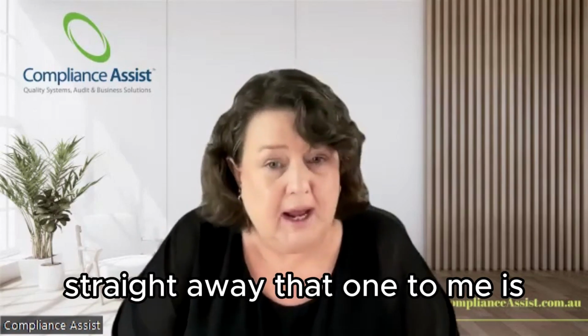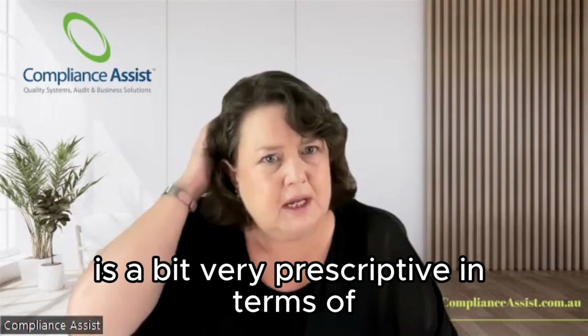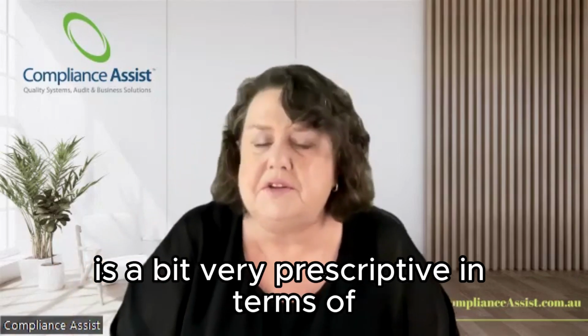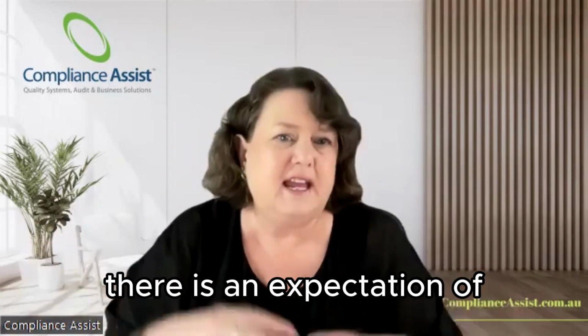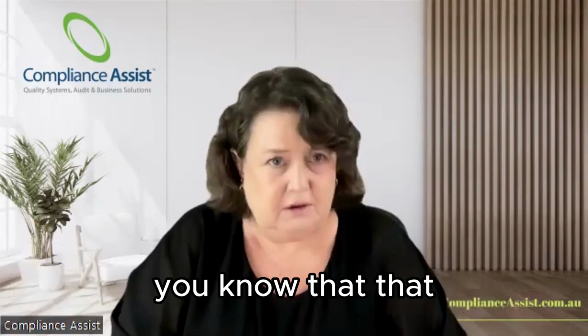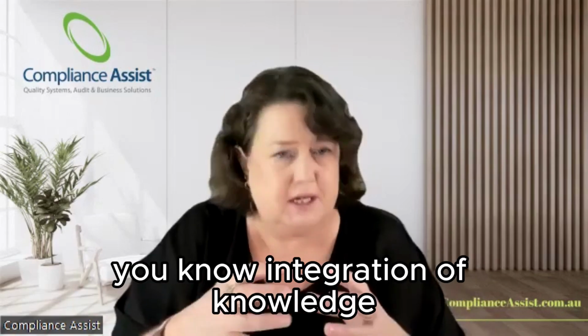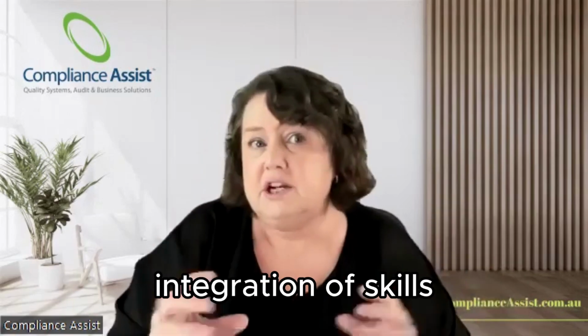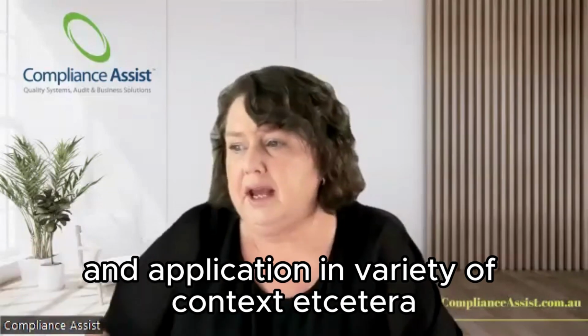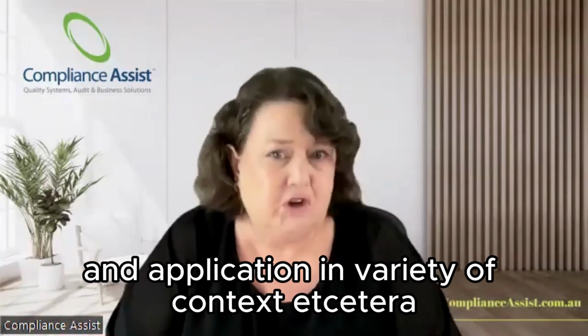Whoa, straight away, that one to me is very prescriptive. That principle of assessment is really about integration of knowledge, integration of skills, and application in a variety of contexts, etc.